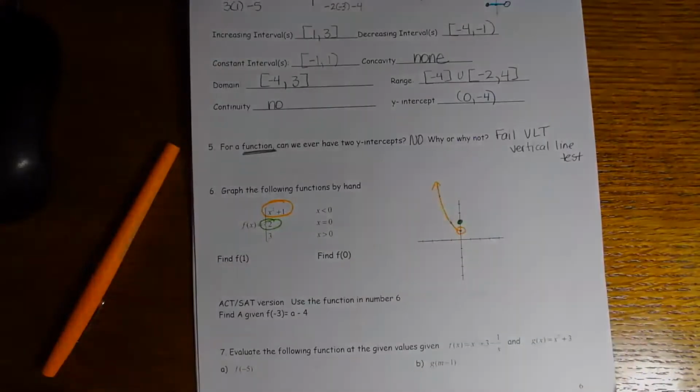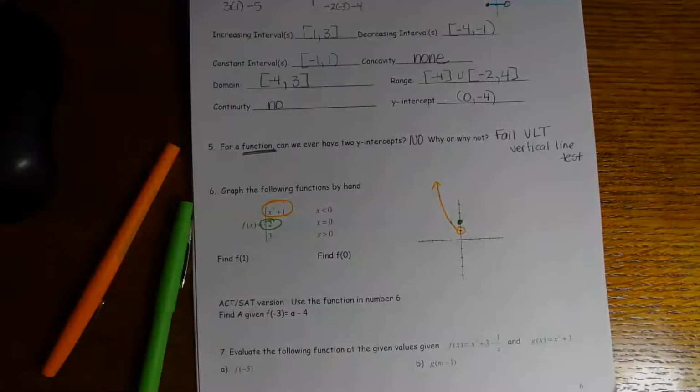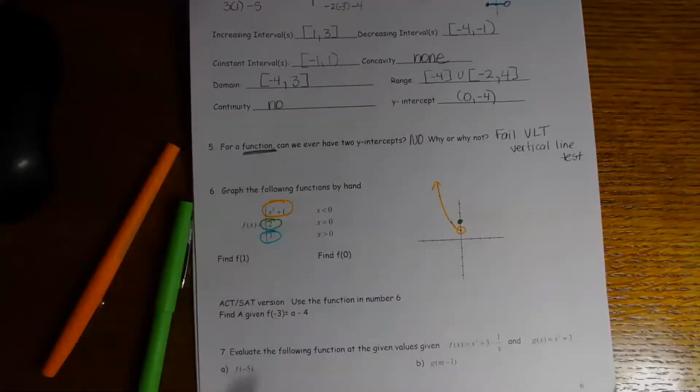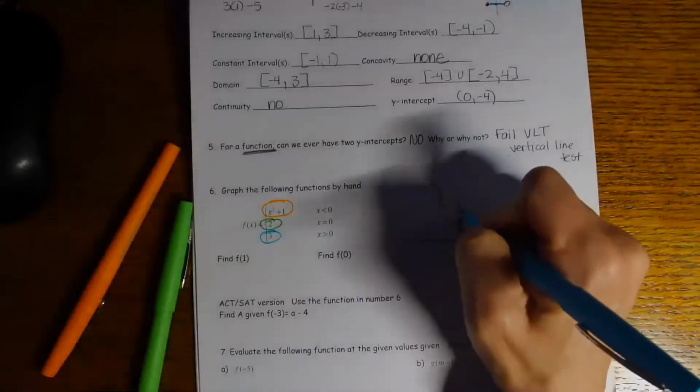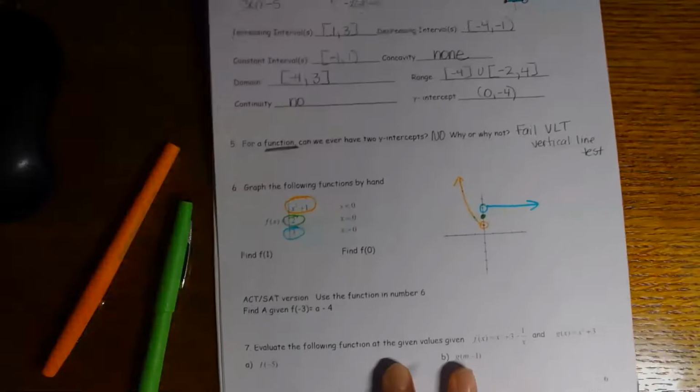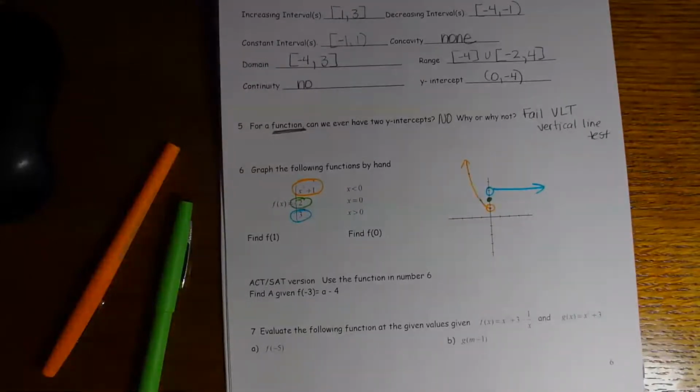Now it says where x is 0, y is 2. That's just one dot, right? Sometimes that feels weird because you're like, just a dot? That's all? Yes, that's all. And then y is 3 when x is greater than 0. So not equal to, but greater than. Is that okay? Do you feel like, okay, I got this?